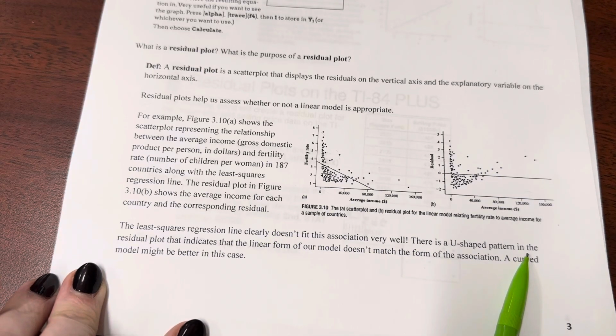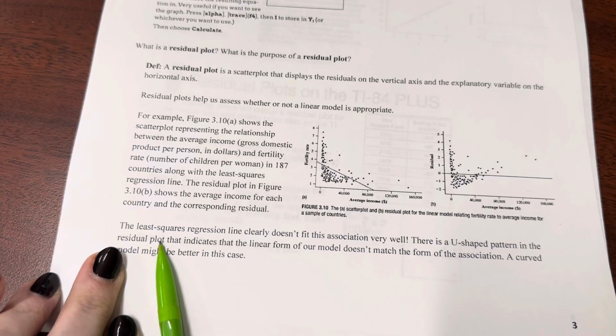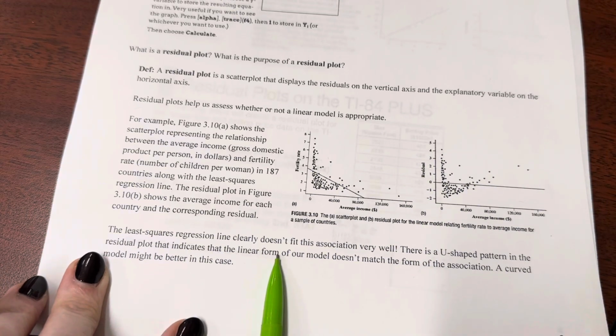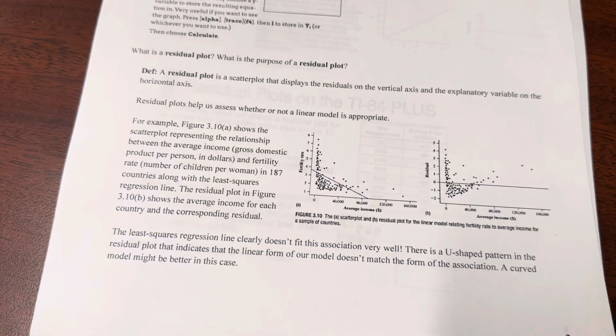There's a U-shaped pattern in the residual plot. So there's this U-shape right here that indicates that a linear form of our model doesn't match the form of the association. A curved model might be better in this case.